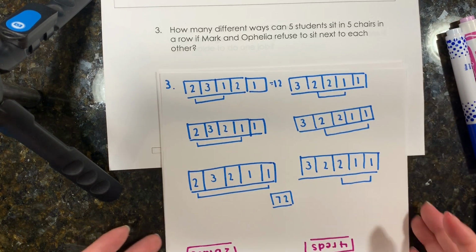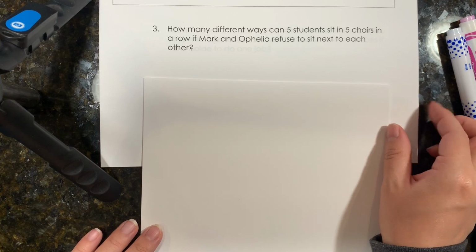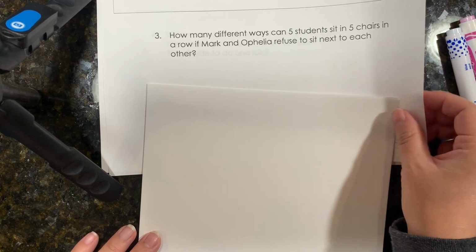Okay, so anytime it says someone refuses to sit by someone, you actually have to identify all the spaces that they can sit in. You can't just do it all in one step like we're used to.